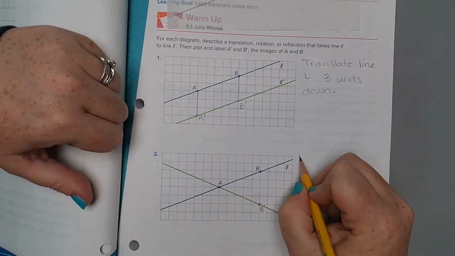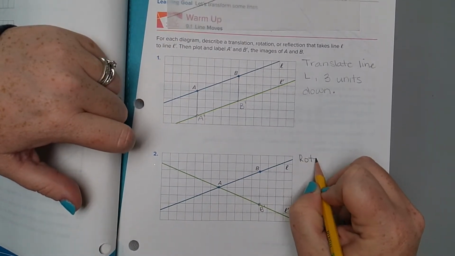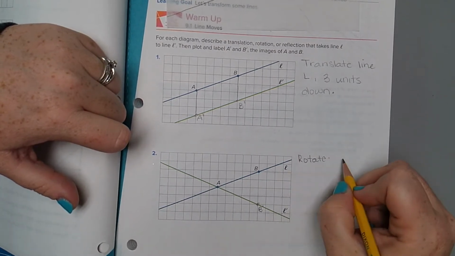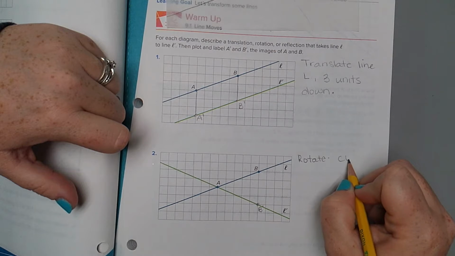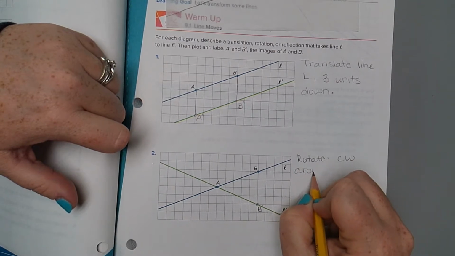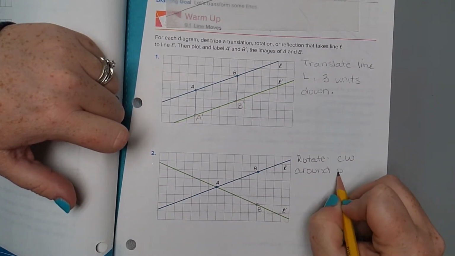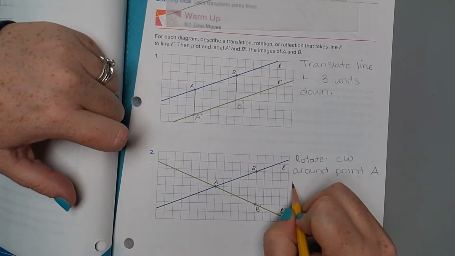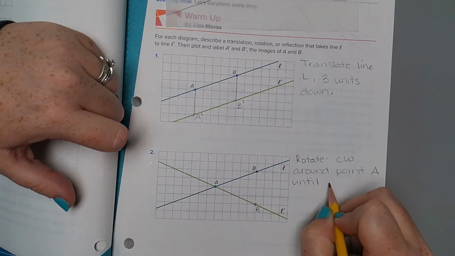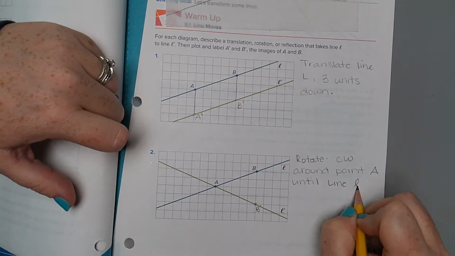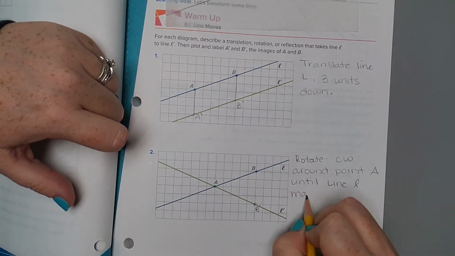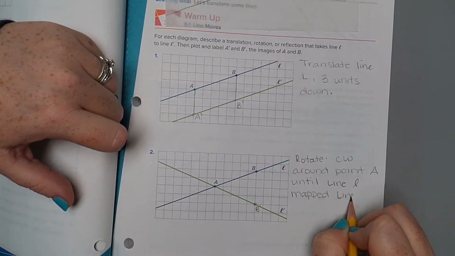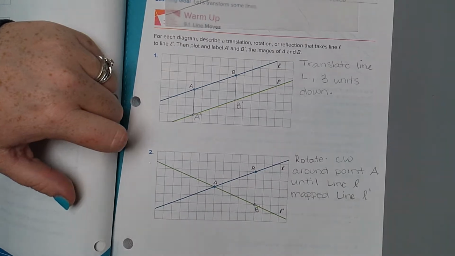So we rotated clockwise around point A until line L mapped to line L prime.